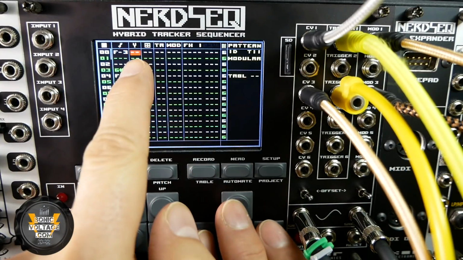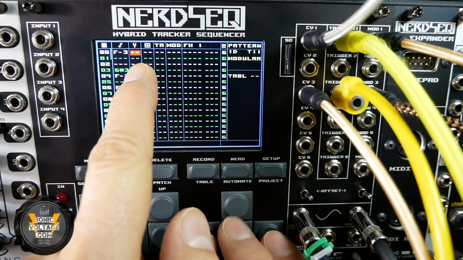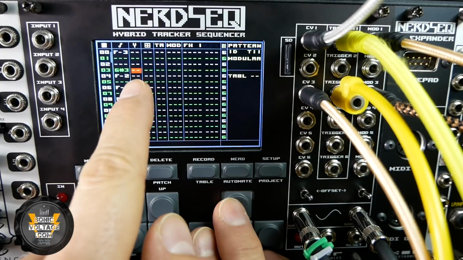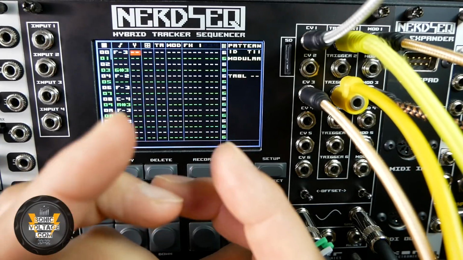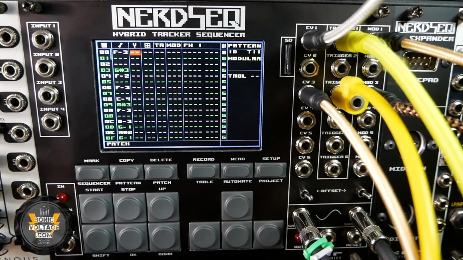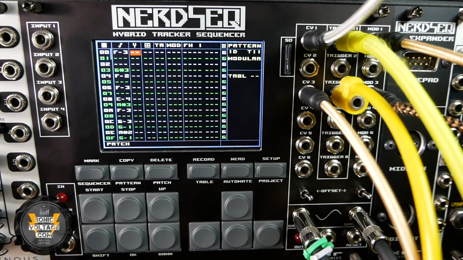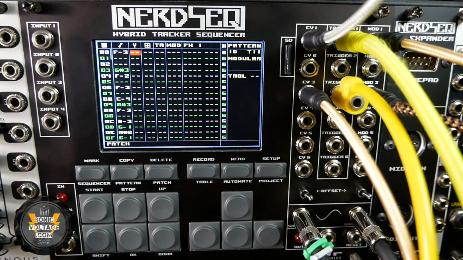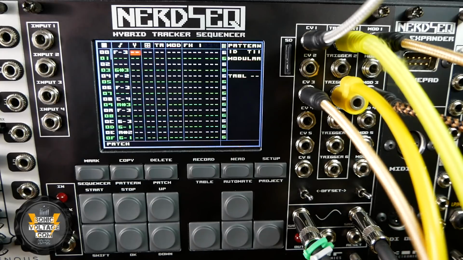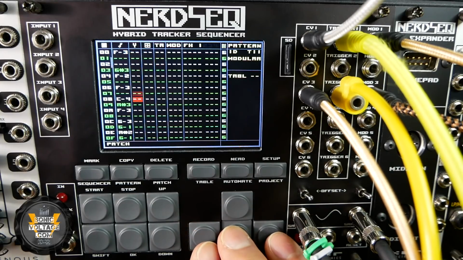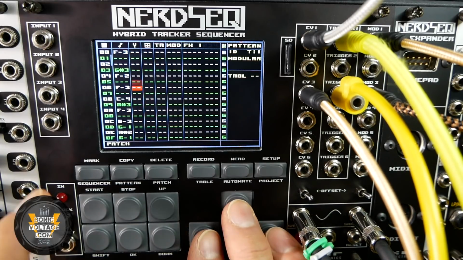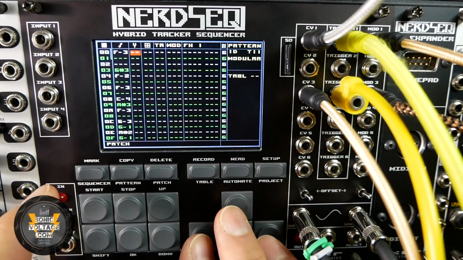You can have 176 patches, and you can apply any patch per step. What is a patch? A patch is a collection of a lot of settings for all the effects that are available in the sequencer. So I'm talking about CV effects, glide, modulation, trigger, probability on the effects, and so on. So let's start with creating a patch.